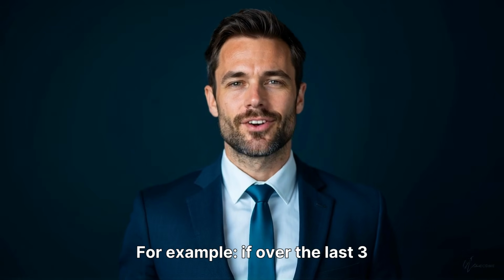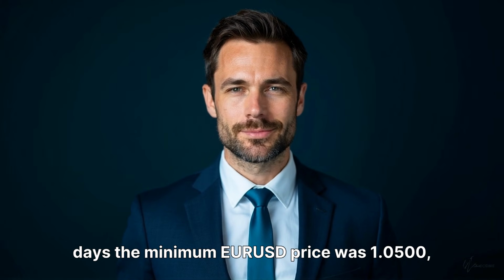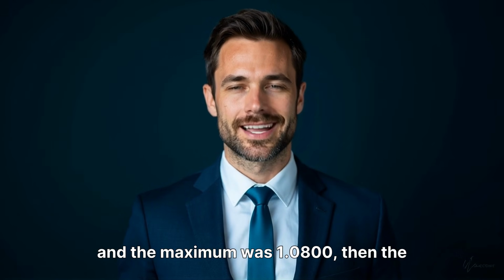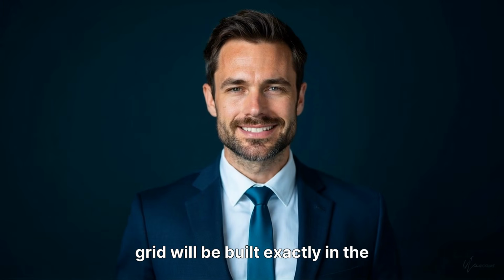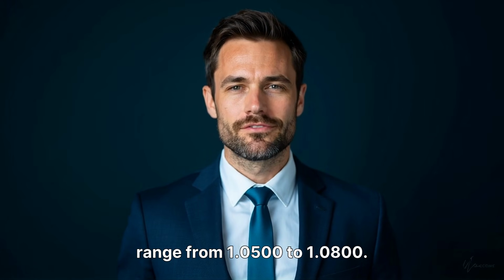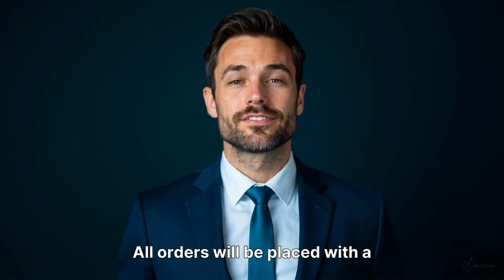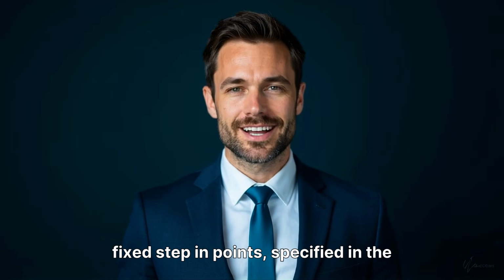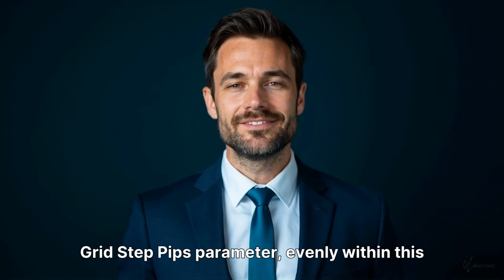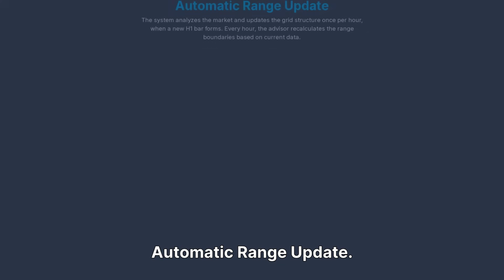For example, if over the last 3 days the minimum USD price was 1.0500 and the maximum was 1.0800, then the grid will be built exactly in the range from 1.0500 to 1.0800. All orders will be placed with a fixed step in points, specified in the grid step pips parameter, evenly within this range. Automatic range update.